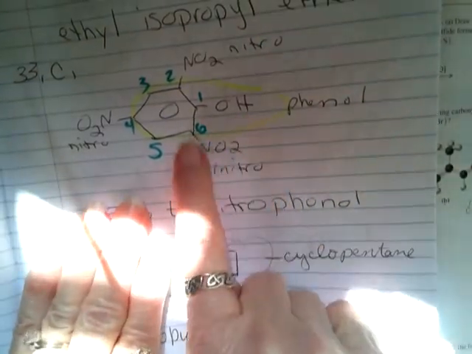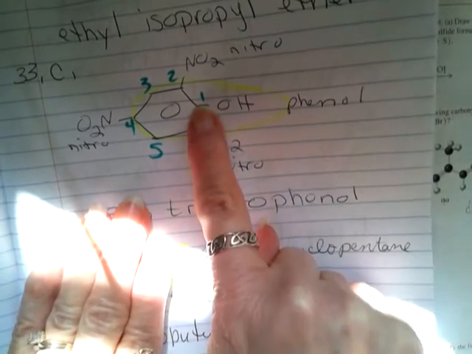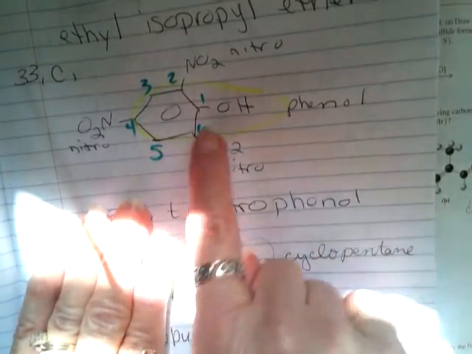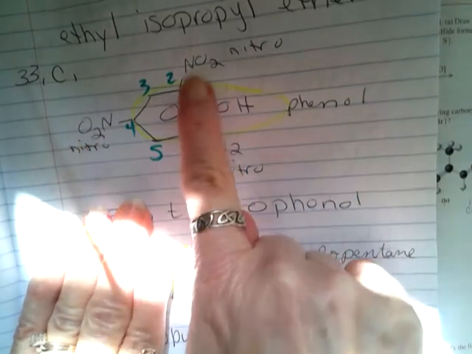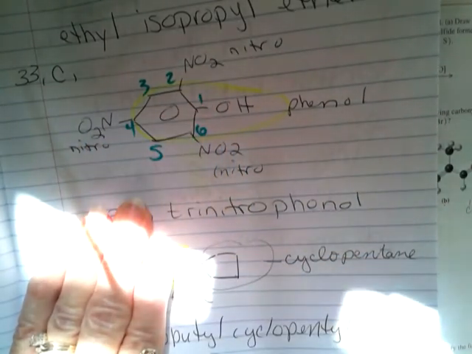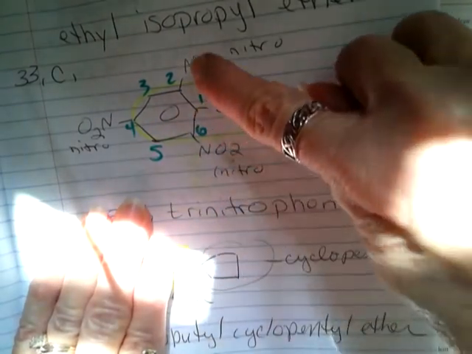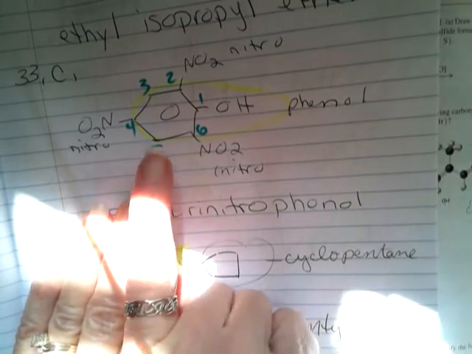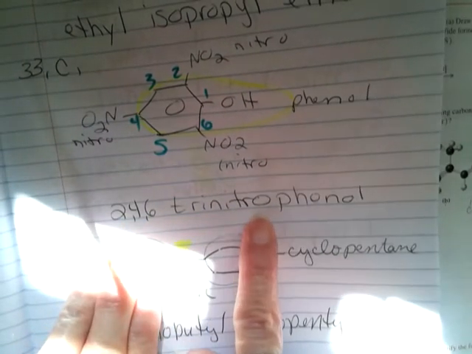Okay, now this one, again, the phenol is the parent chain that we're dealing with here, and we're going to start numbering at the OH. So 1, 2, 3, 4, 5, 6. We've got, these are nitro groups. Remember, if it's an NH2, it's an amino, but if it's an NO2, it's a nitro. So we've got 3 nitro groups, so that's trinitro, and they occur at numbers 2, 4, and 6. So 2, 4, 6, trinitro phenol.